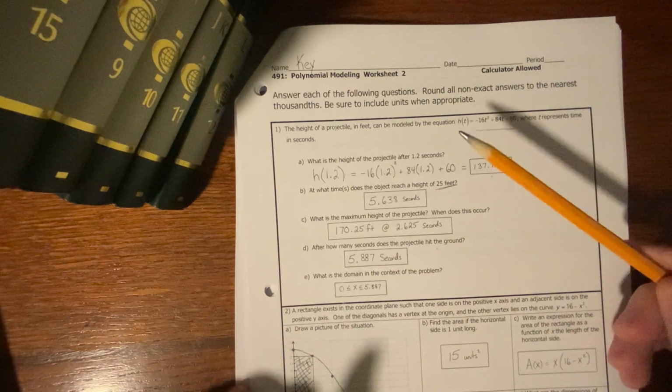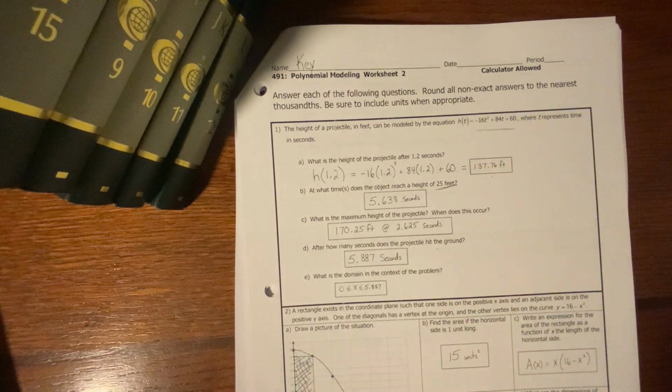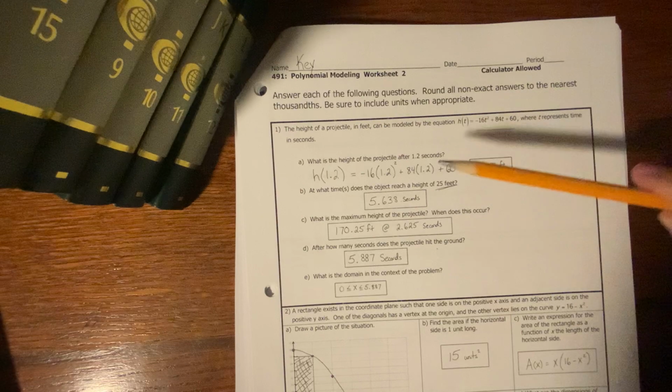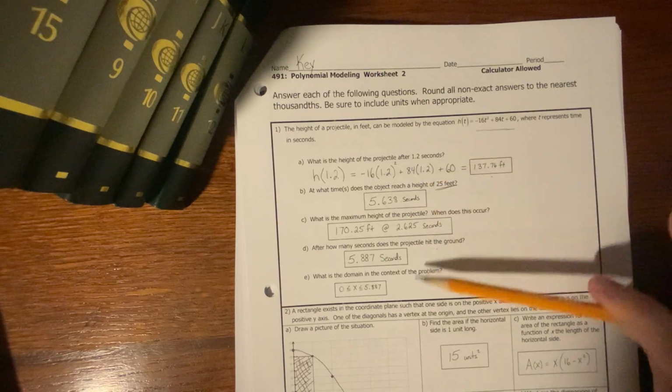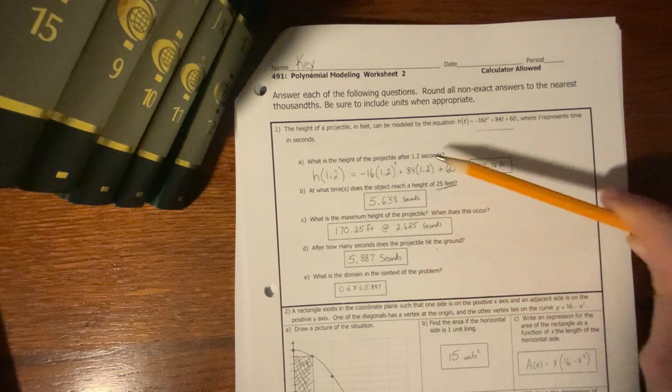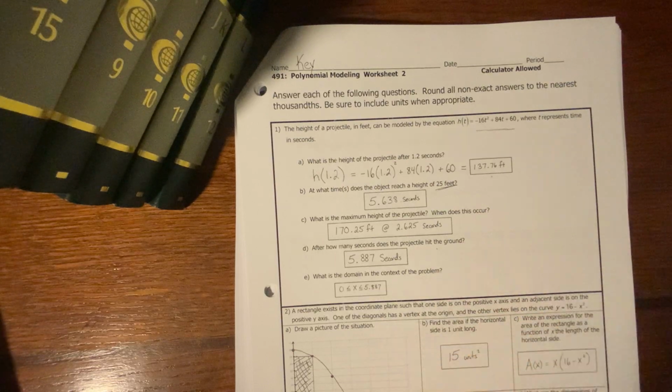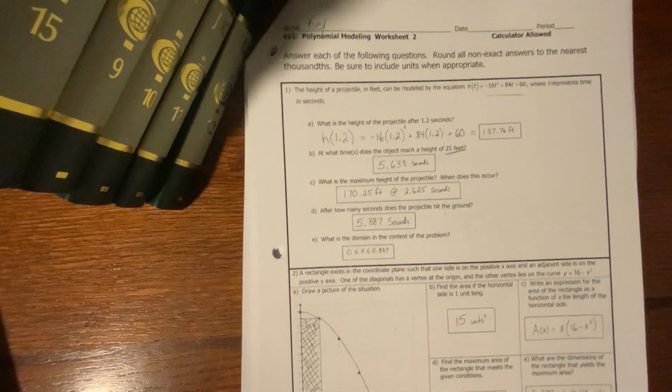I wanted to go through that one thoroughly. I won't do that for the rest of these. I'll just mention a few things here and there on the rest, but I wanted to make sure we could do every part of this, because if you could do every part of this problem, you should be able to do the calculator portions on the rest of these.